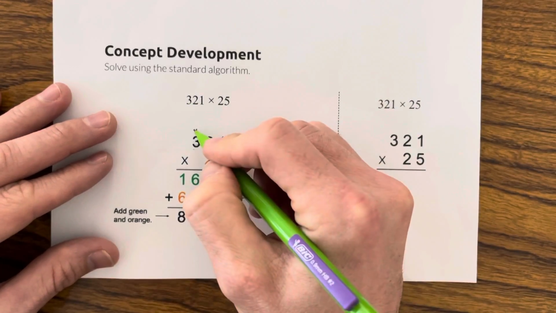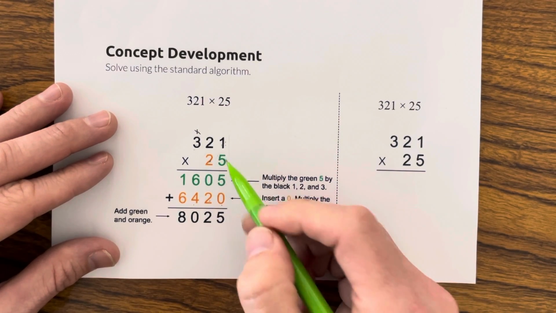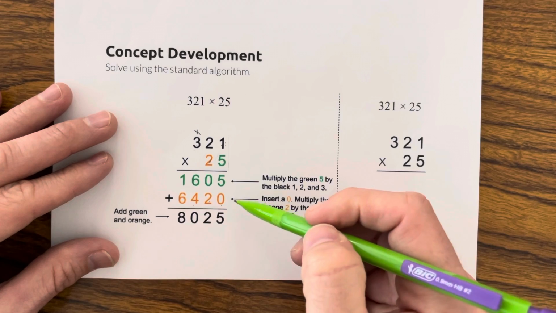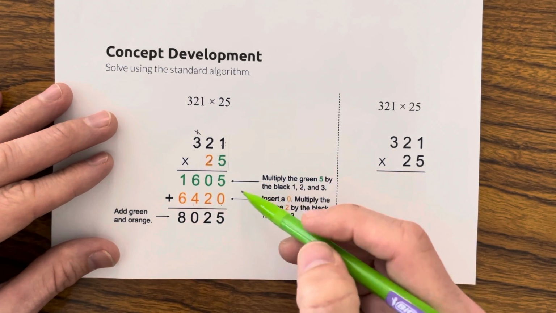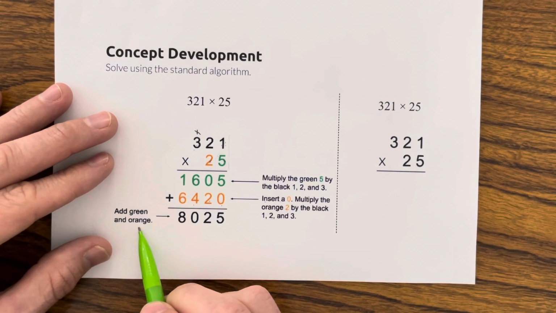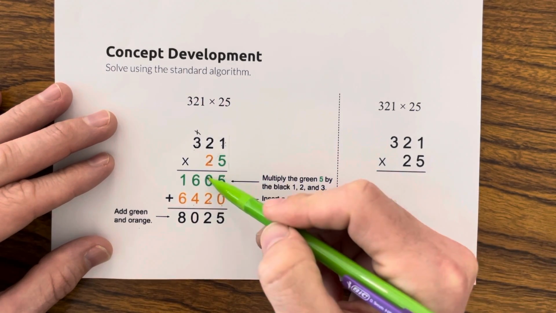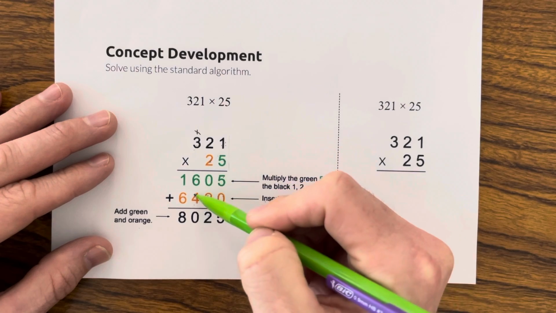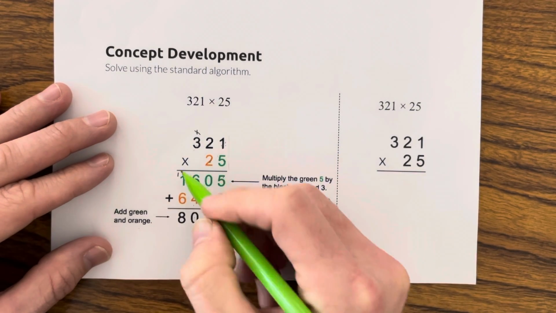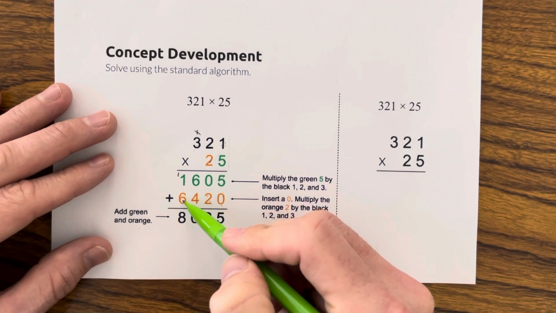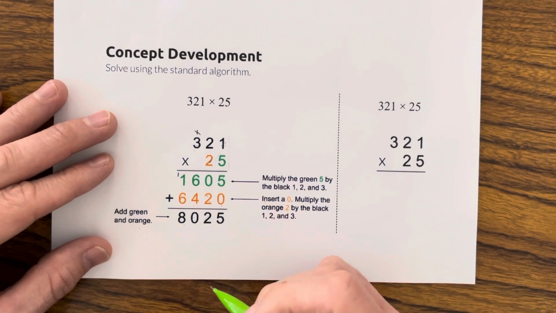And this carry of 1, remember, was from the previous multiplication with the 5s. So now we've got our green line of work, which came from the 5. The orange line of work came from the 2. Now, the last thing is we add the green and the orange together. So we add our 2 lines of work together. 5 plus 0 is 5. 0 plus 2 is 2. 6 plus 4 is 10. But again, we write the 0 and carry the 1. And then 1 plus 1 is 2, plus 6 is 8. And our final answer is 8,025.